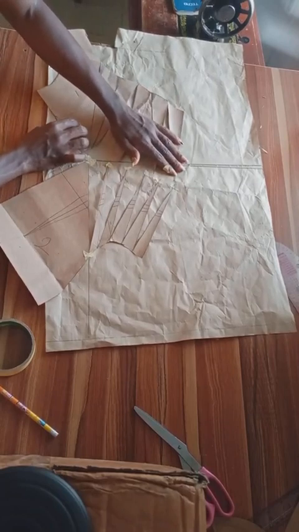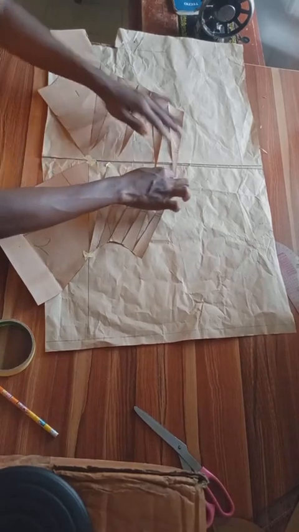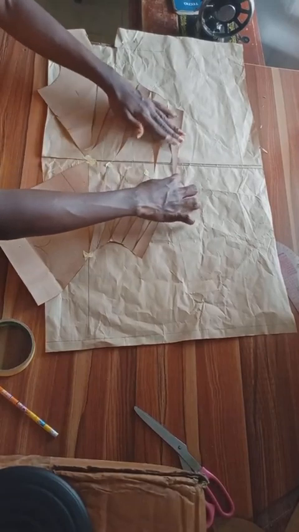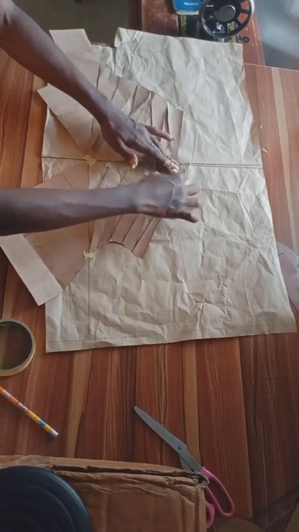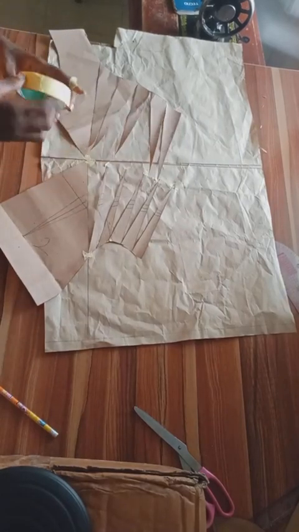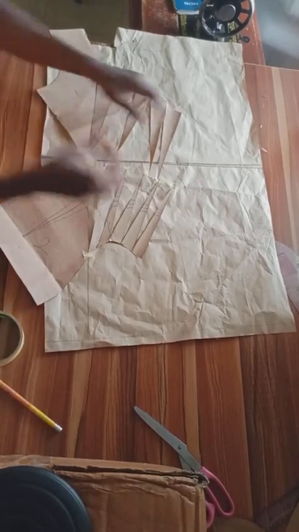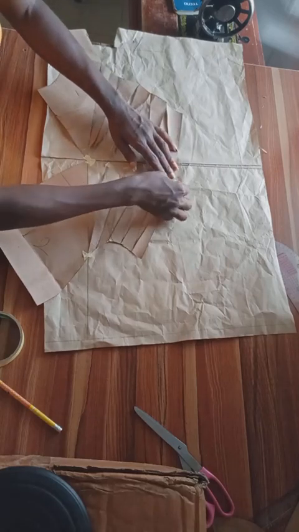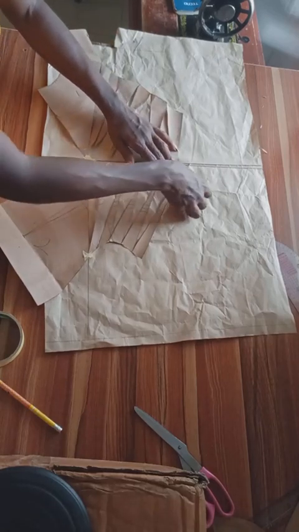Make sure they are like this. Okay, this one should meet this one. If they can meet, fine. If they cannot, just make sure they are on the same level. Okay, and then you pin it down. You pin it down. Okay, so this is what you have.